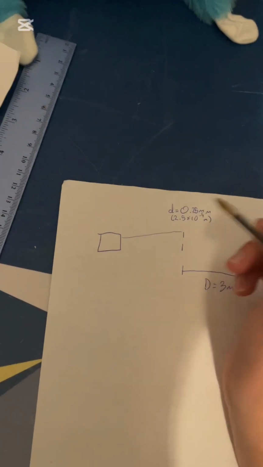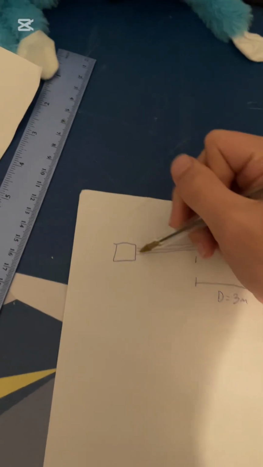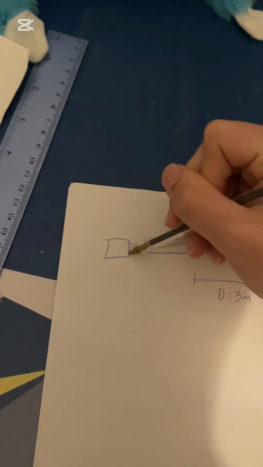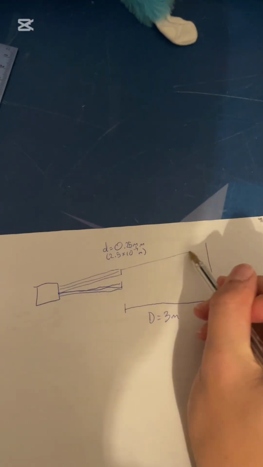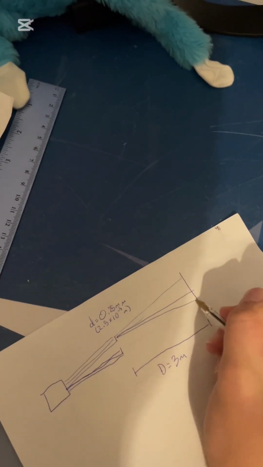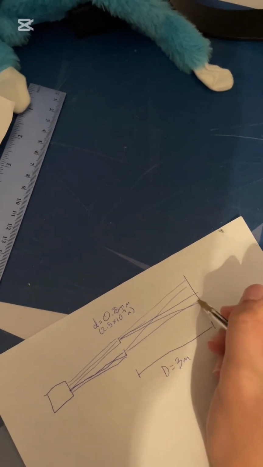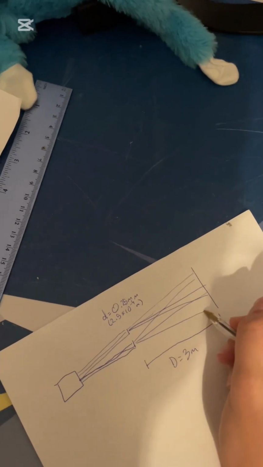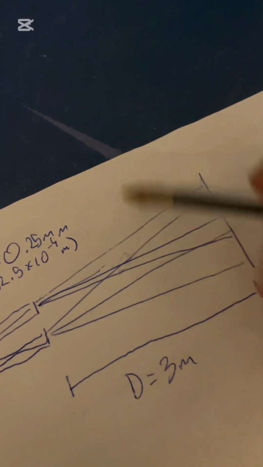So what's going to happen? There's going to be light beams coming through each slit. And these light beams, they're going to diffract onto the screen. And what we'll see is that, obviously this is just a very rough sketch, but we do see that there are some superpositions here.